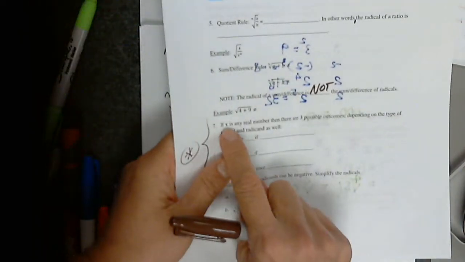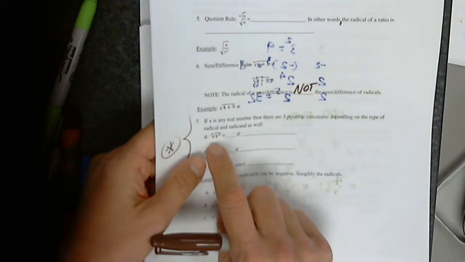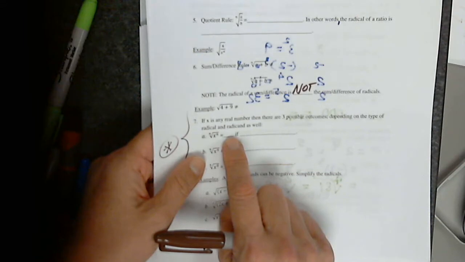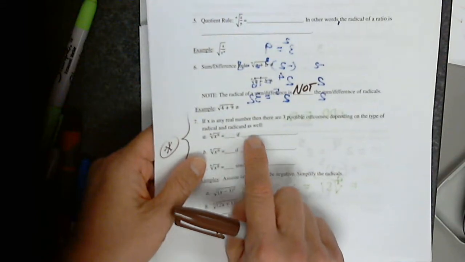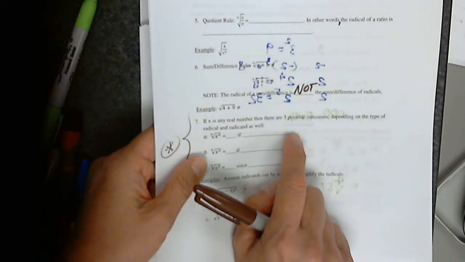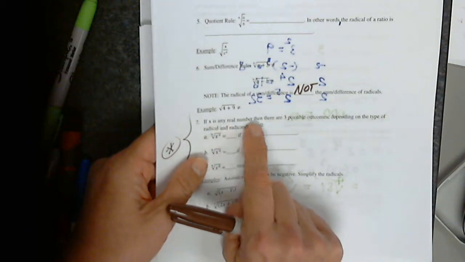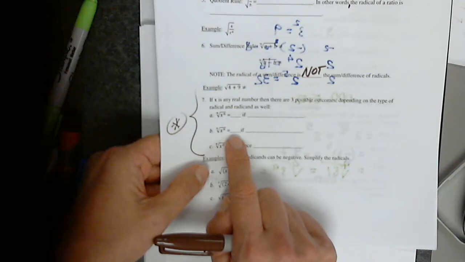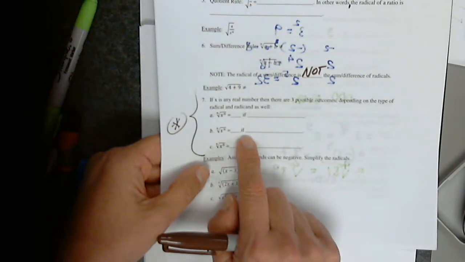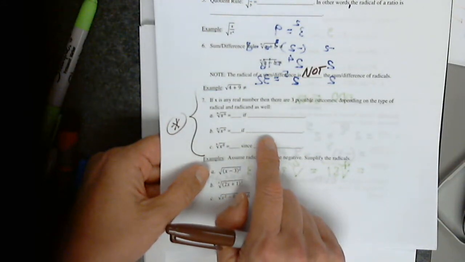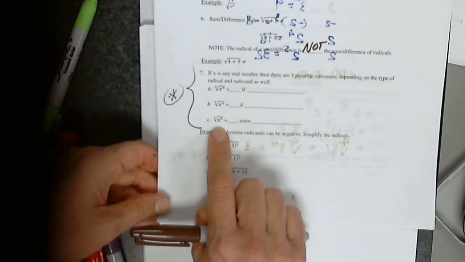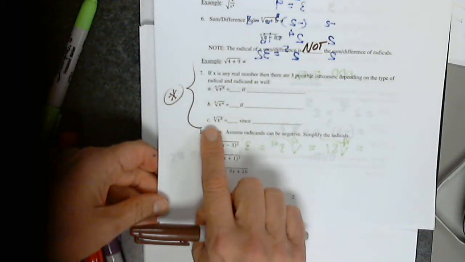So you don't have to repeat that x is any real number, right? You write: the nth root of x to the nth is the absolute value of x, if n is even. That's good enough because we already have stated that x is any real number. The nth root of x to the nth is x if n is odd. And now the third possibility that we already discussed.